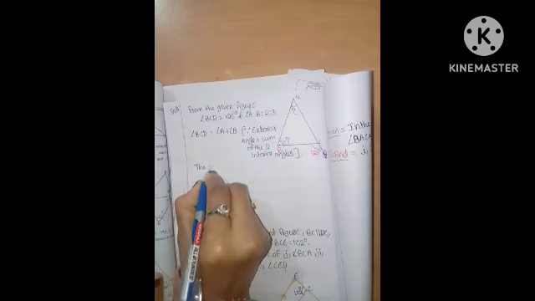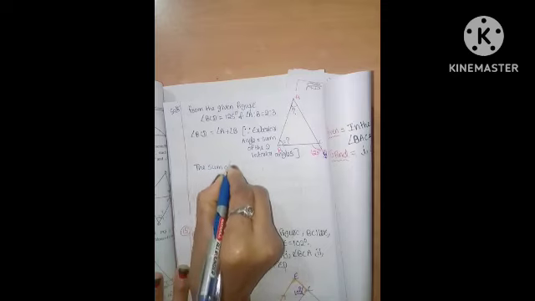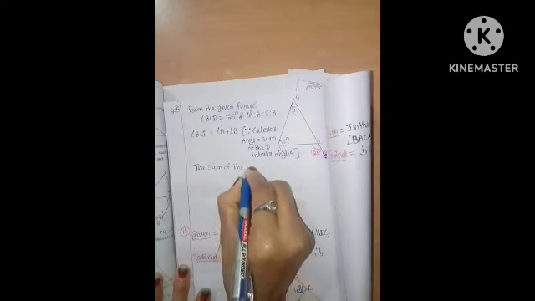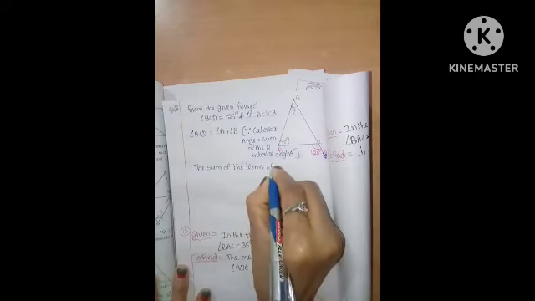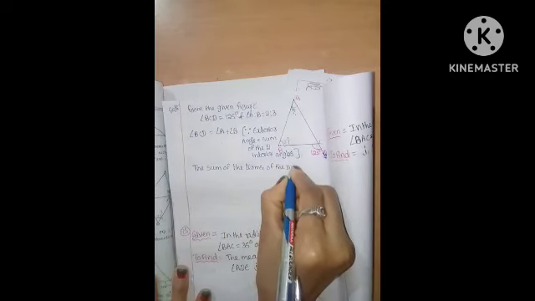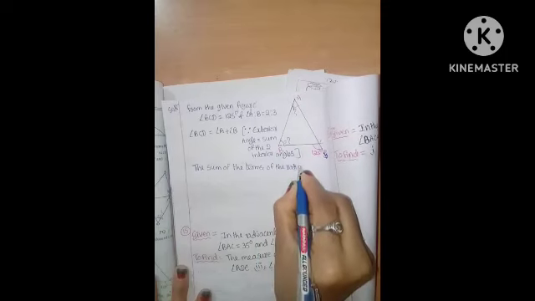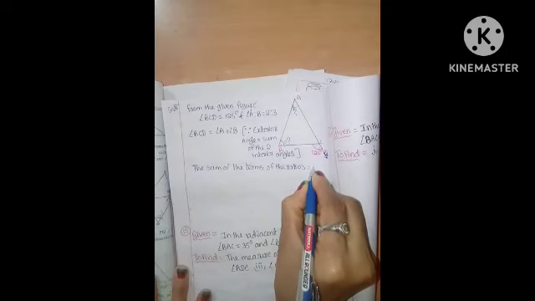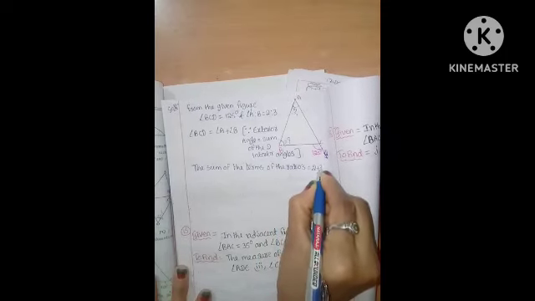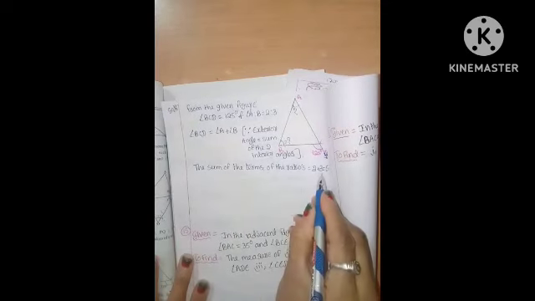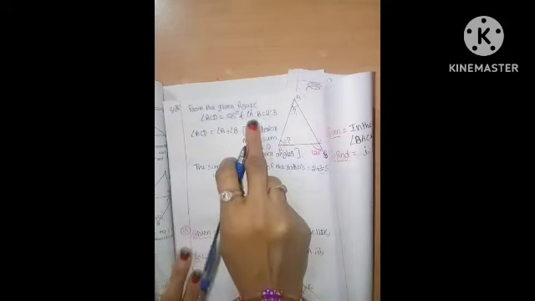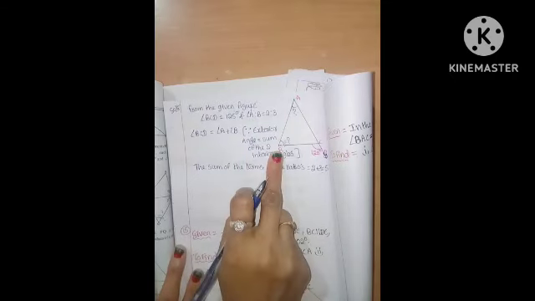The sum of the terms of the ratio is 5 only. Then you have to calculate each angle.